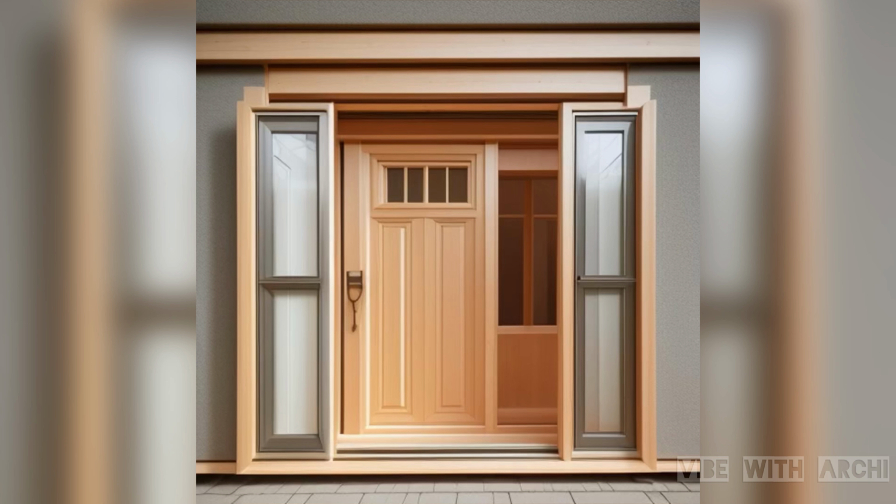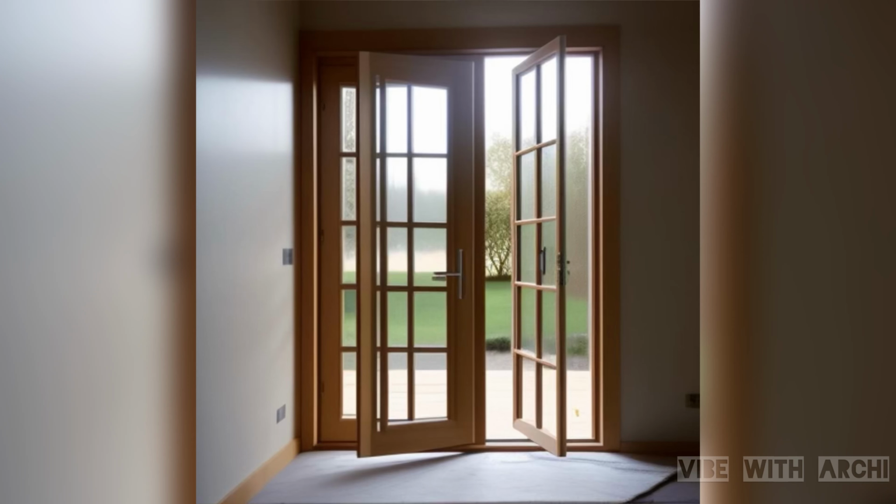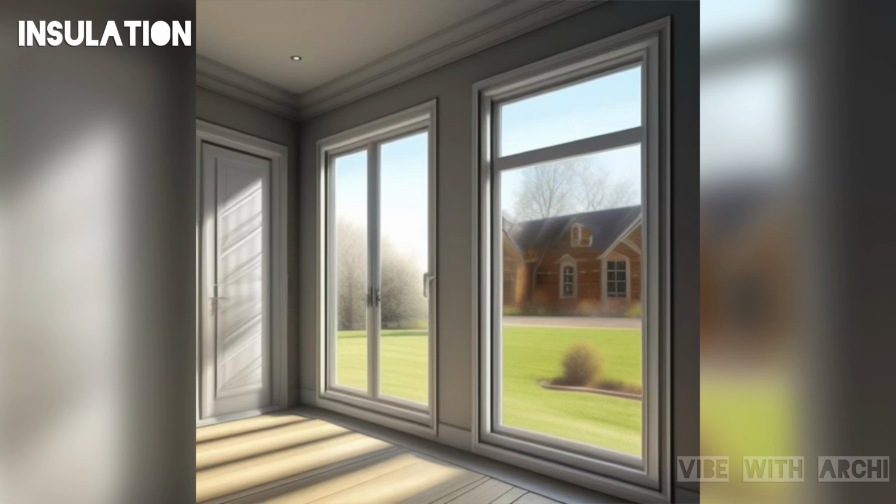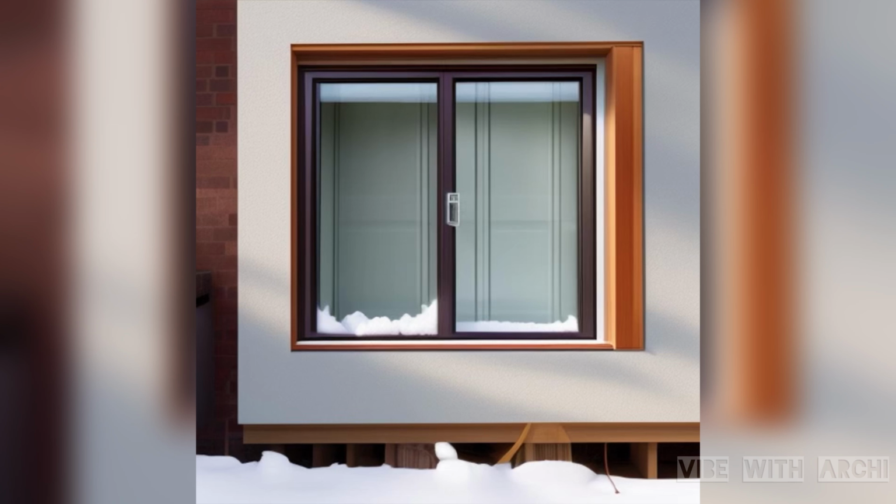5. Setting the window or door. The window or door is carefully positioned within the opening. Shims are used to make adjustments and ensure that it's level and plumb. This step is crucial for proper operation and aesthetics. 6. Insulation. Insulation is added around the window or door frame to prevent drafts and increase energy efficiency. This can include expanding foam or fiberglass insulation.